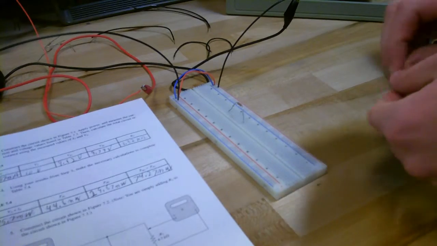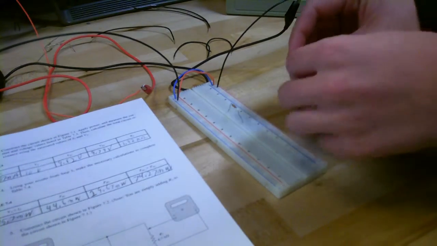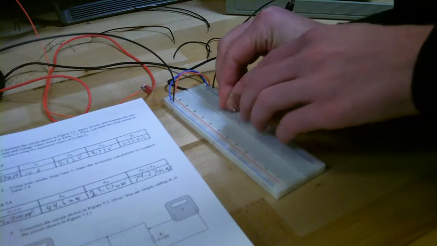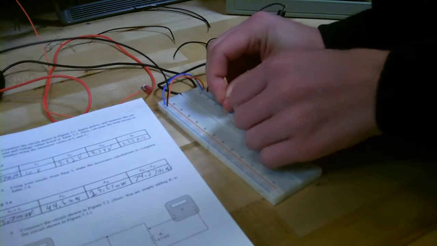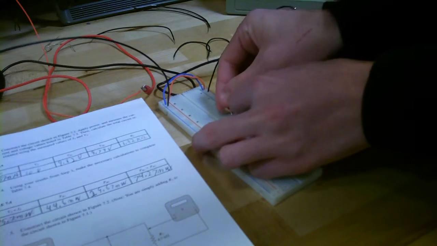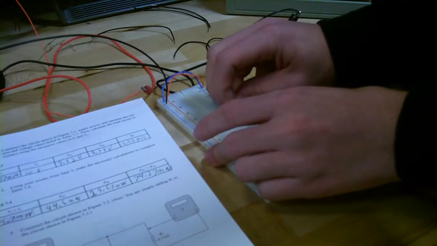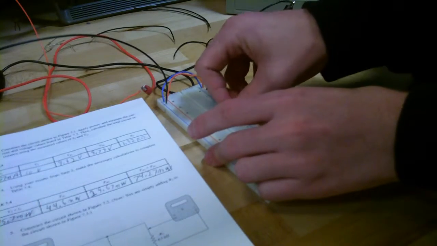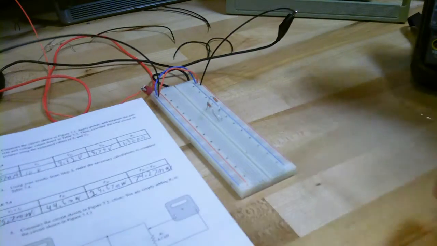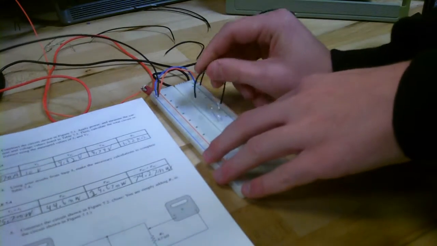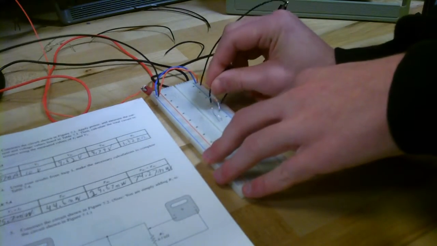Now on a proto board, all the 5 poles that are in a column are hooked together, and they're not hooked to anything else until you hook them up to something else. So that's why we're putting these 2 resistors in the way we are. And then we'll bring power into one side, and we'll hook up the negative side to the other side.